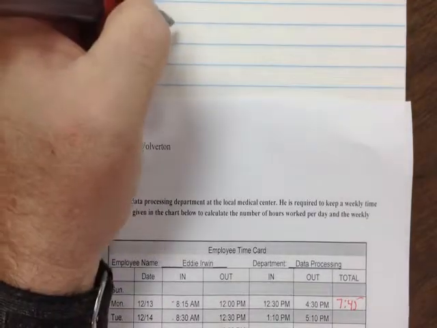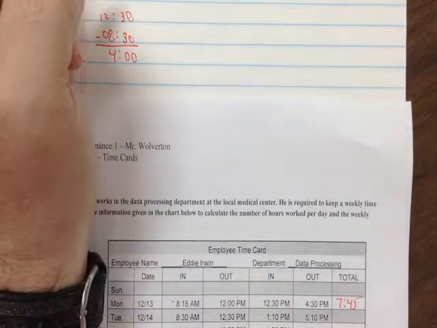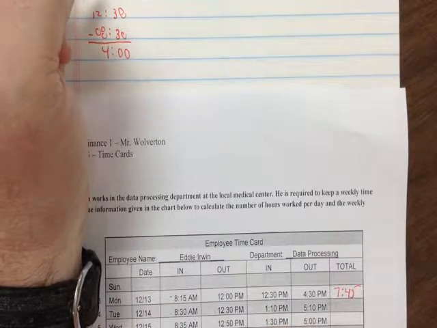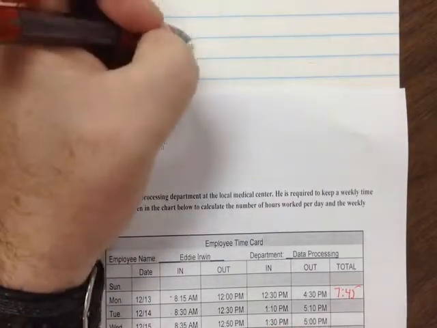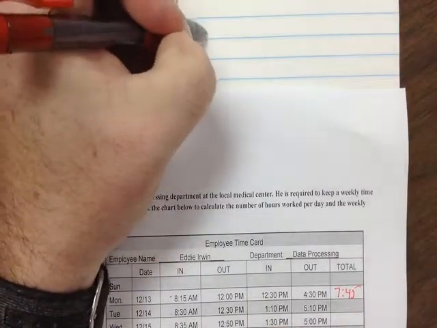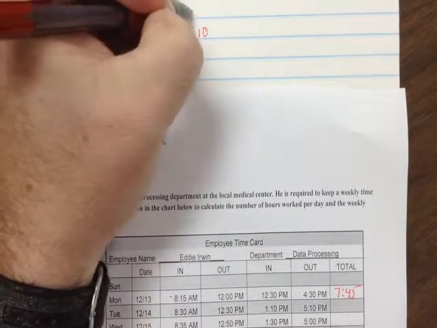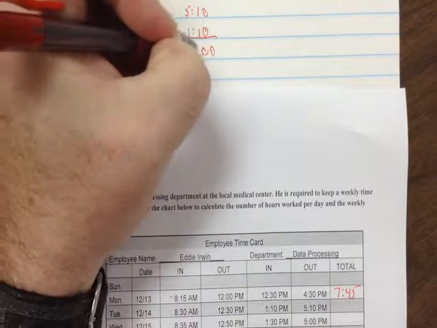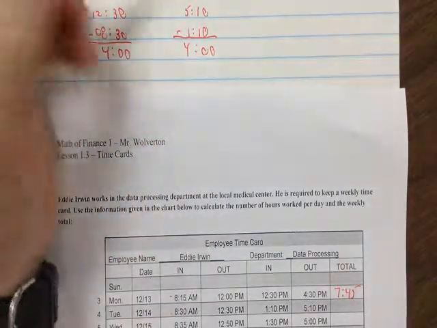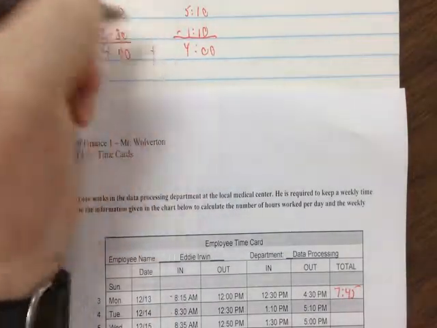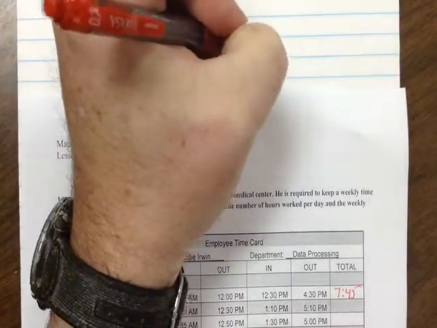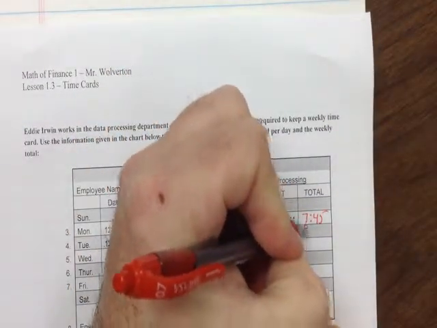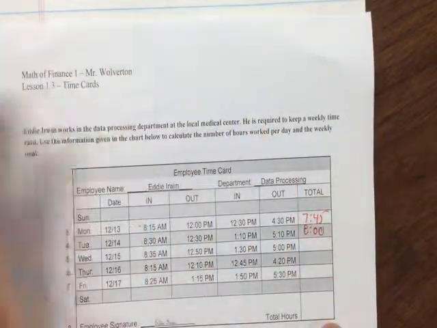And then at lunch, you come back at 1:10 and you work till 5:10. Find the difference. So 4 hours in the morning, 4 hours in the afternoon, add them together. 4 plus 4 is obviously 8. Don't forget the colon, 0, 0. So 8:00. Okay.